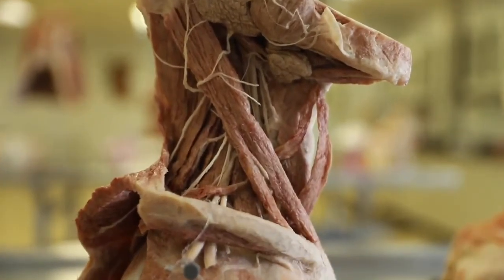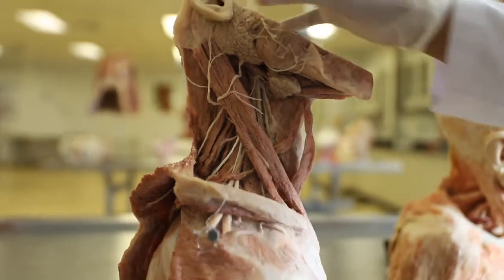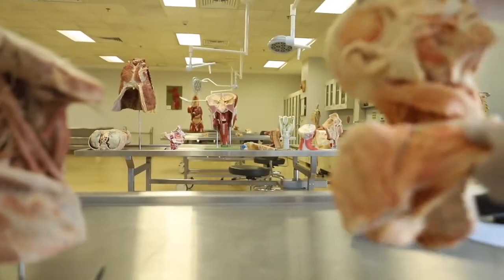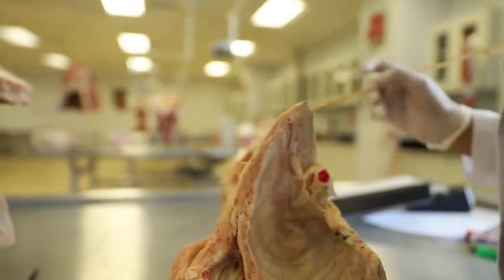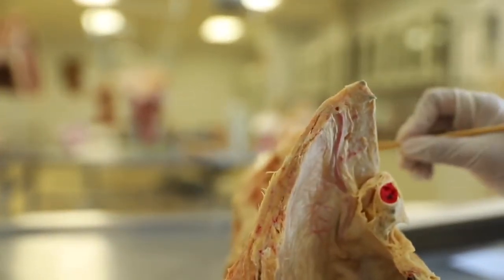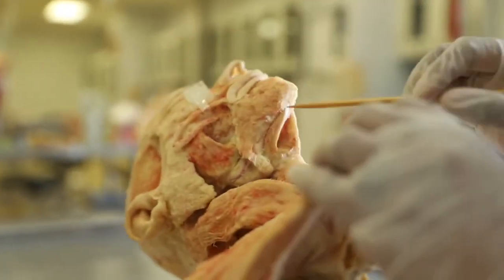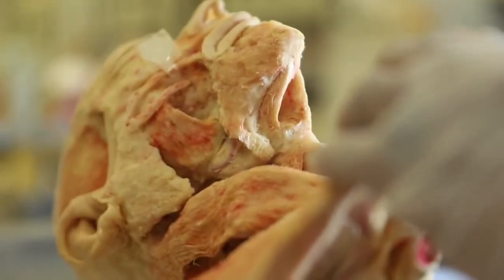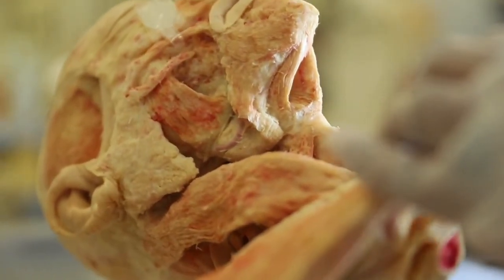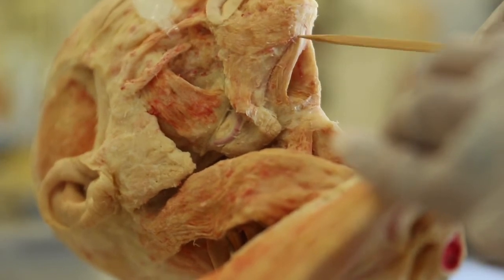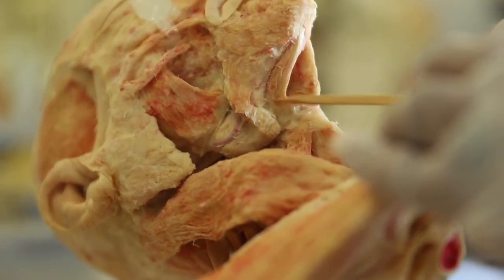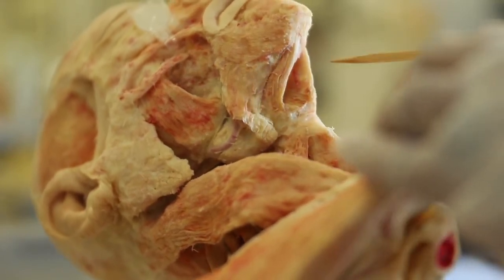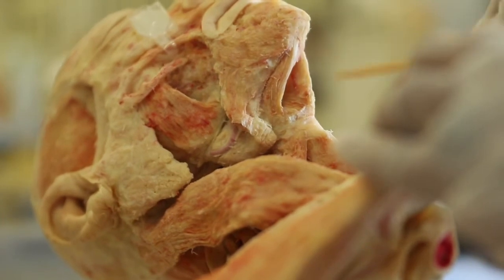The submental triangle is, as I said, a simple triangle. It is formed by the right and left anterior bellies of the digastric. This is the anterior belly of the digastric. So the right and left bellies of the digastric form the submental triangle.